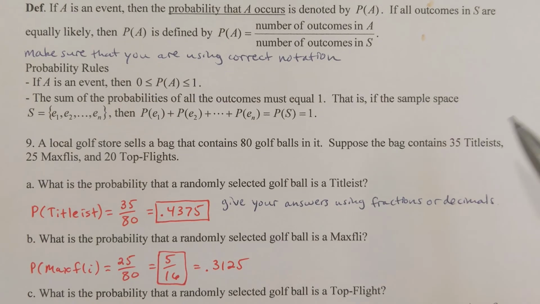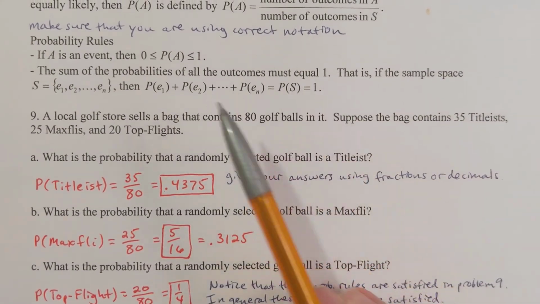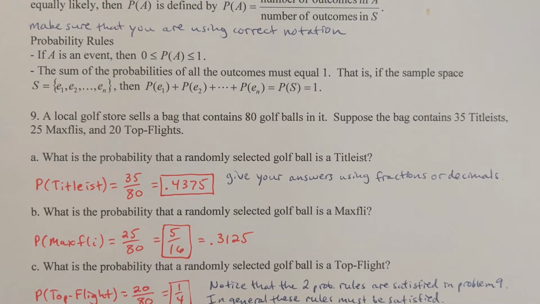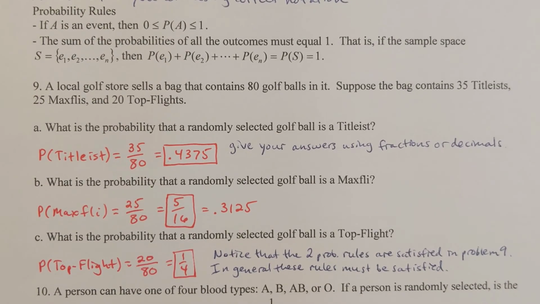So we'll see these two probability rules in every single probability question. And if one of these two rules hasn't been satisfied, then you've miscalculated, and you've got to go back and see what the error is.